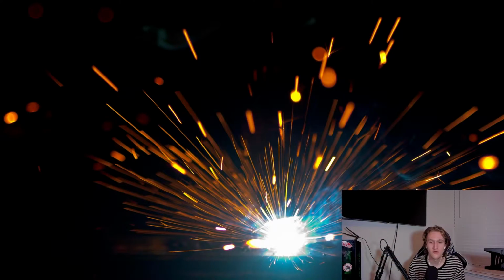As you can conclude from the two videos I just showed, when I got done welding at the end of the second video, you can see a big glob of metal at the end of my electrode. And you can also see the sparks coming off of the weld.